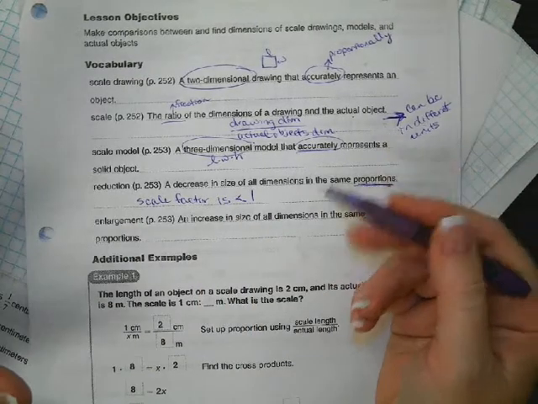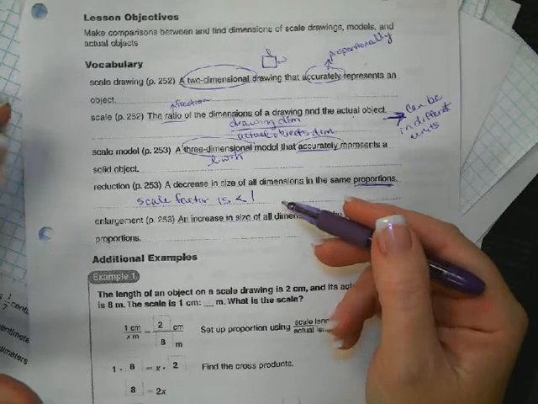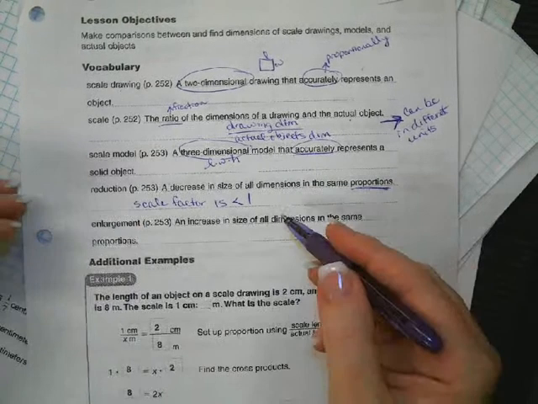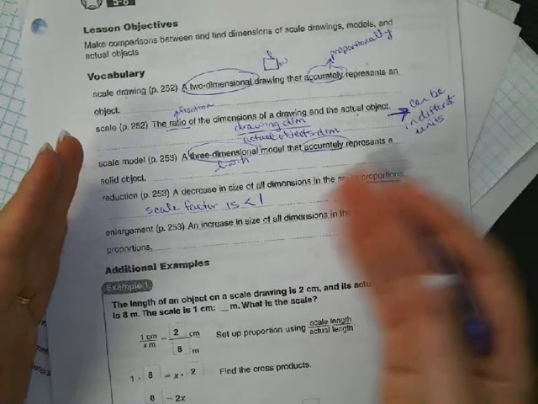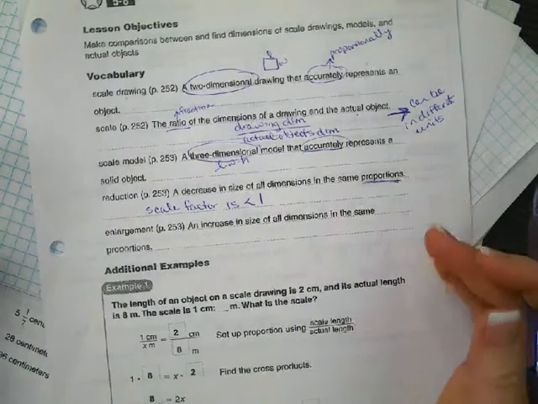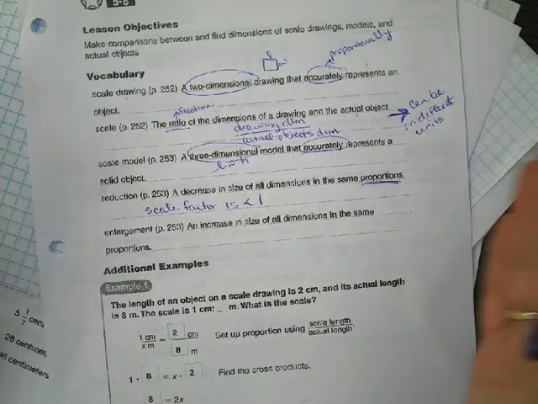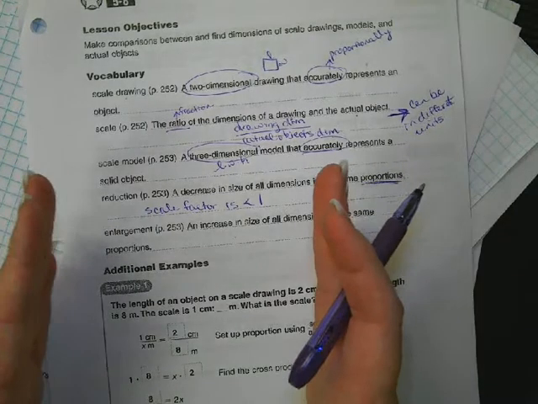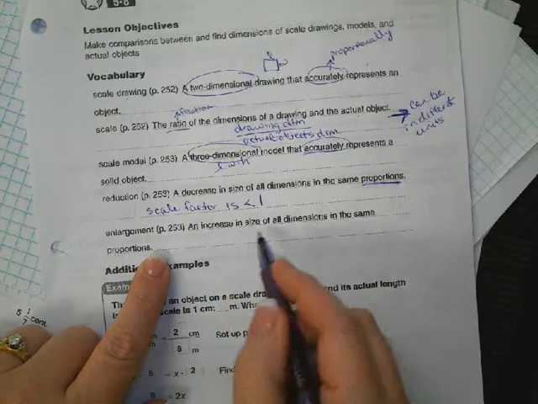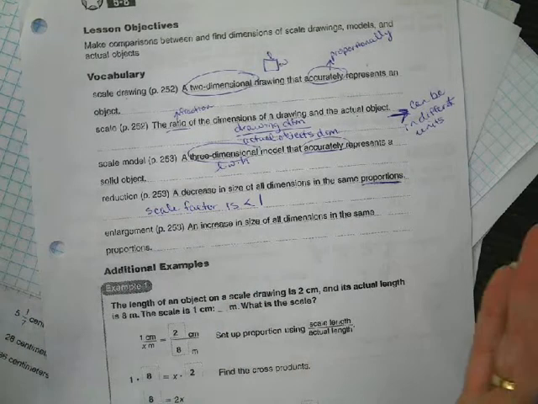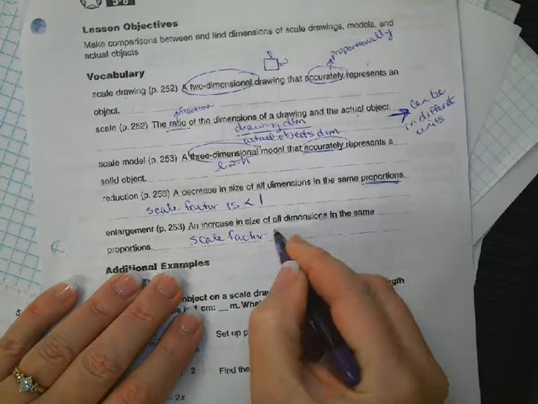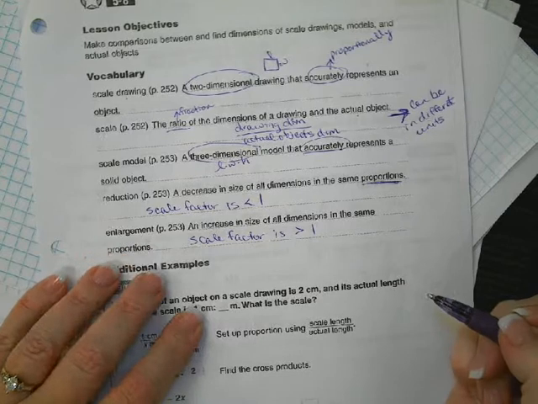So say I want to take a big poster and I want to put it on the paper here. So I'm going to be reducing that. My scale factor is going to be a fraction less than 1, because 1 is going to be the dimensions of my actual object. So if I want to make it smaller, then my scale factor is going to be a fraction less than 1. And on the flip side, enlargement is when I'm making an actual object bigger. So my scale factor is going to be greater than 1 when it's an enlargement.